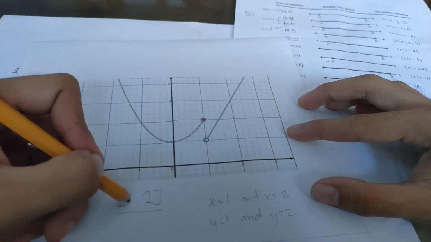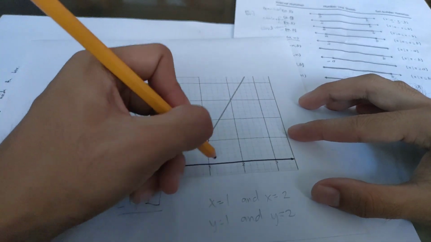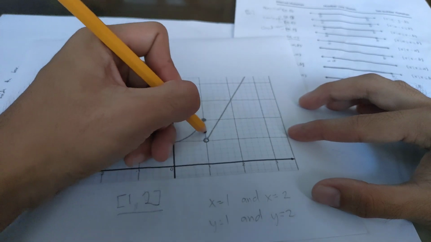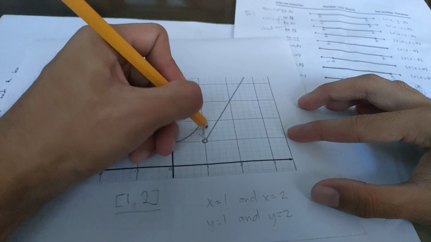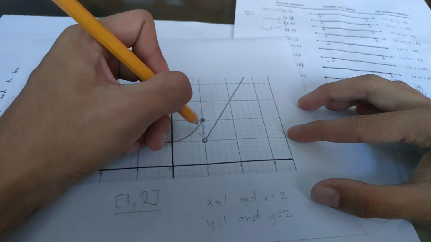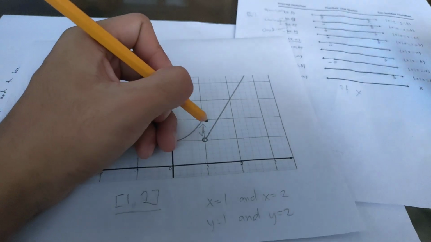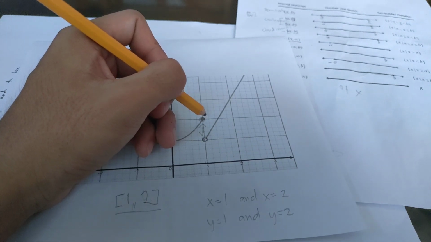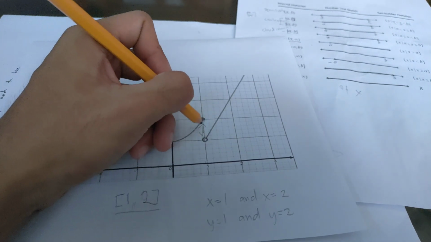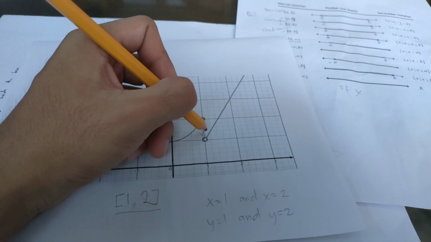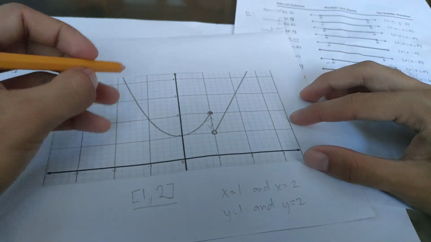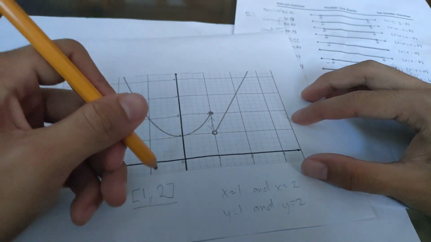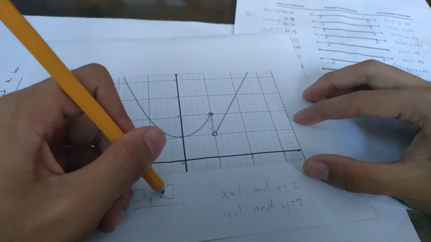Because our interval is 1 and 2, from here up to there is a gap, right? There is a gap in our given graph. So, therefore, we can conclude now that our function is discontinuous on the interval [1, 2].